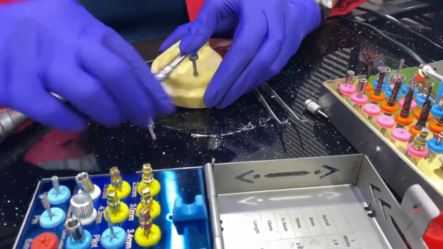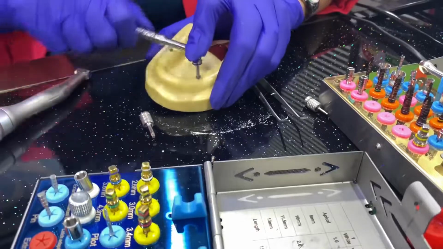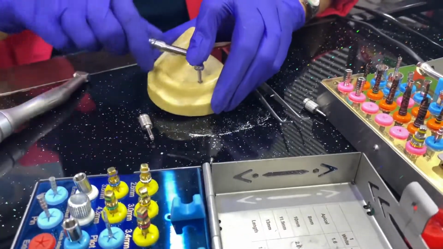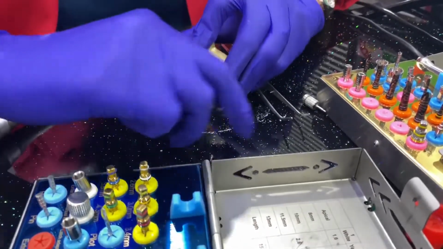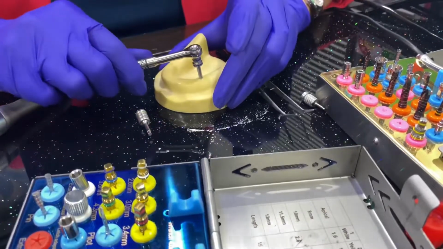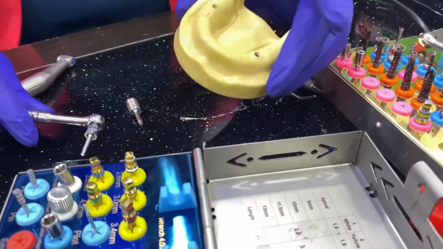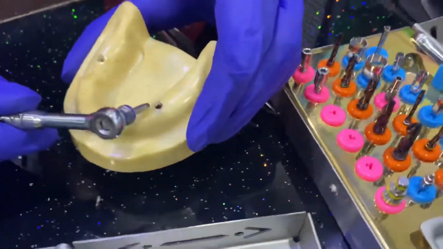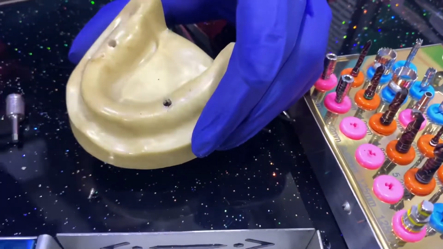As you can see, I haven't used any drilling in this. Just with the help of expanders, the implant is going inside very nicely. You can see, what I like is just 0.2 mm below my bone level.